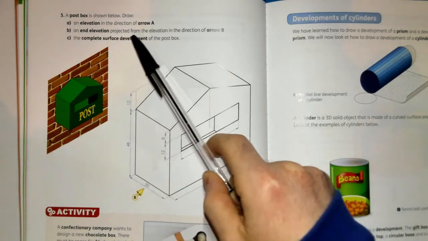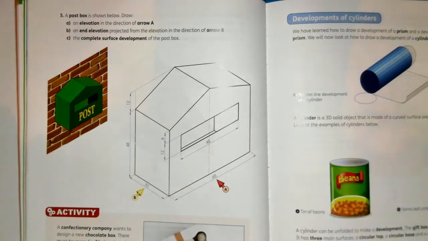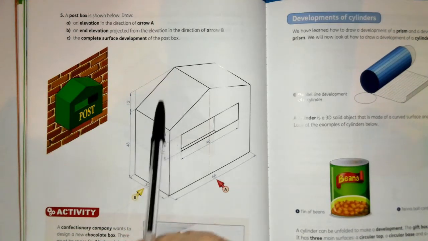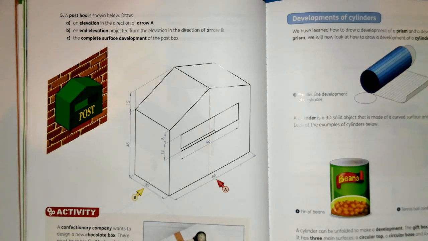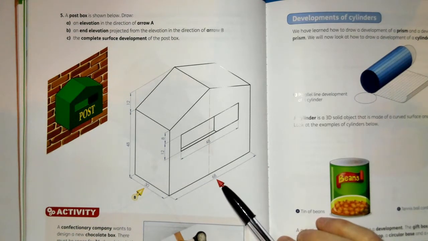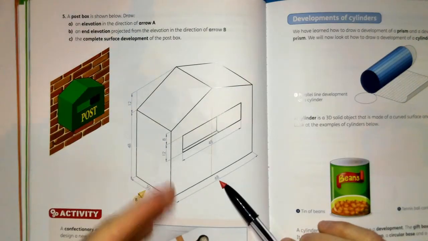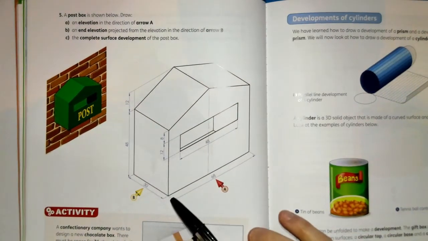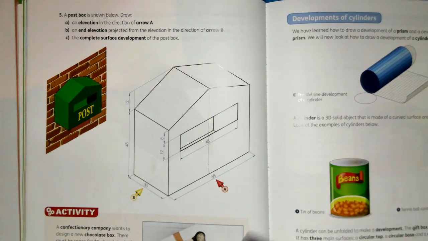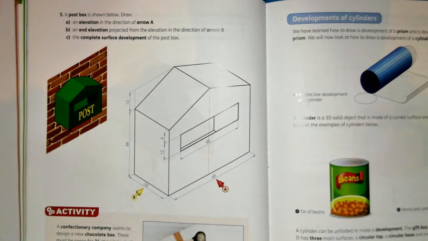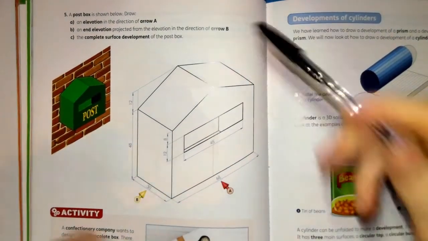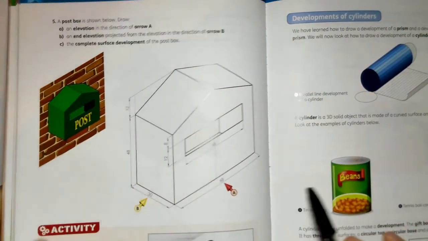An end elevation projected from the elevation in the direction of arrow B. So we'll see this side face, and then a bit of this slope surface up here, and then the surface development of the post box. Arrow A is pointing to the left, so we'll keep our elevation on the left and put our end elevation on the right of it. Overall dimension 68 in length, and overall height 48 plus 12, so overall height is 60. We'll start with that and draw the elevation and the end elevation.